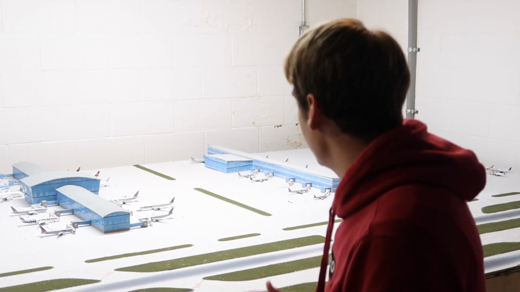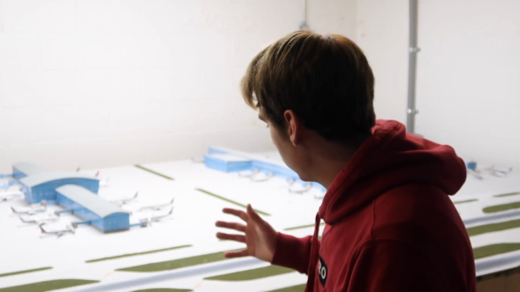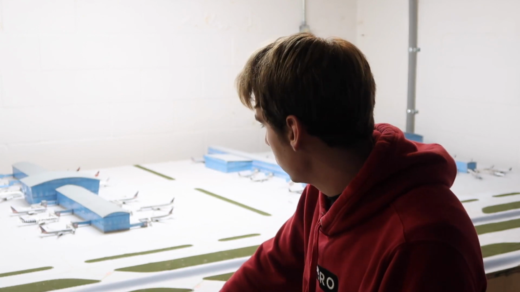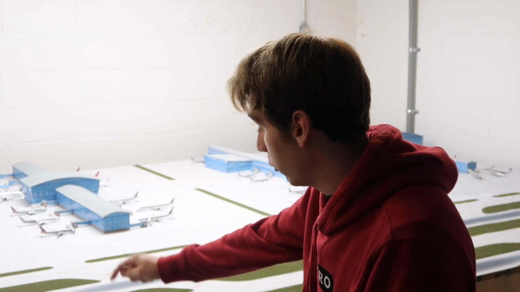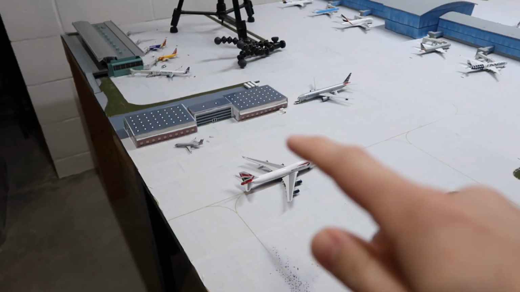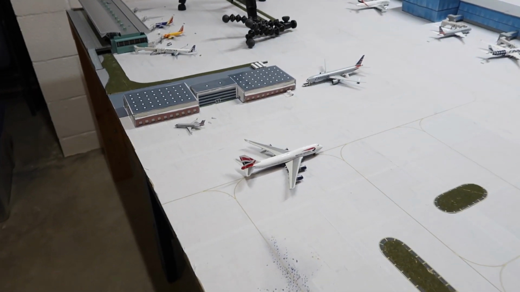So I'm basically going to go through so many different areas as far as this airport goes, from the tables to building the terminals to the tarmac, the taxiways, this grass right here, just completely everything. And there's even a cargo terminal over there. So we're going to get into that.